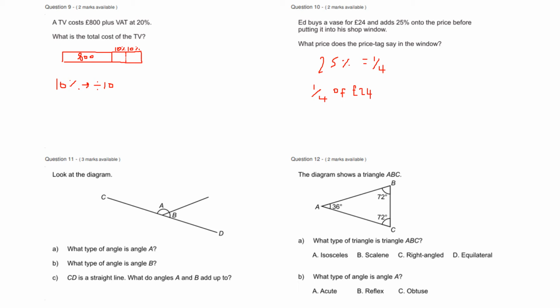So half it and half it again, and then add on to £24. Basically that's the profit he wants to make. Okay, so that's the extra bit.